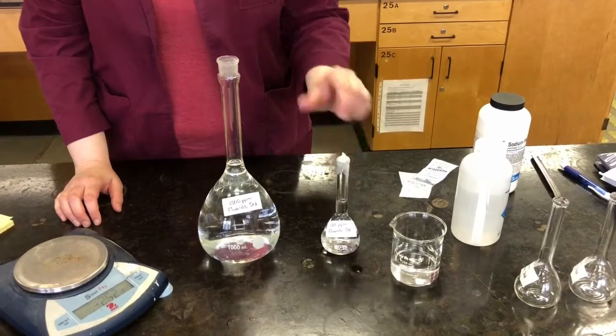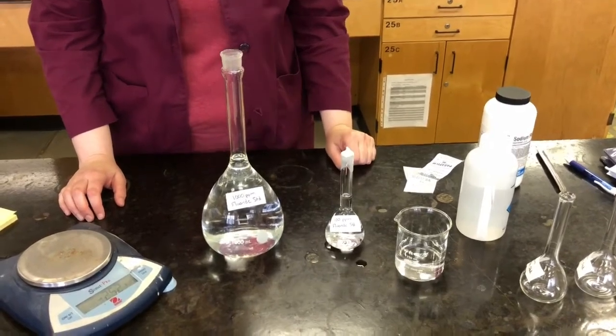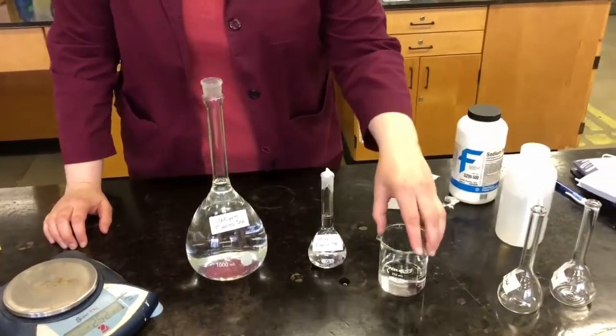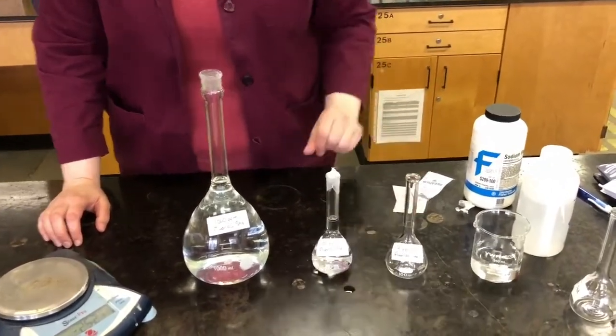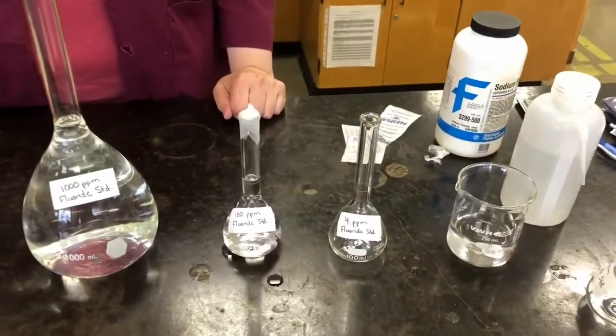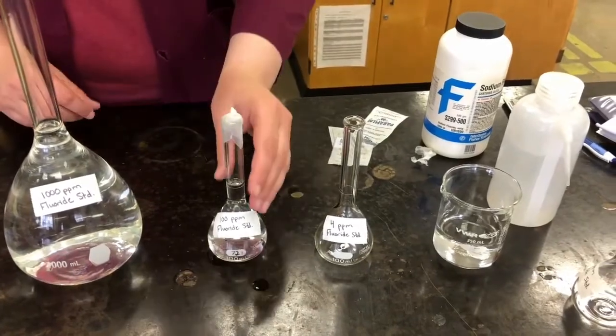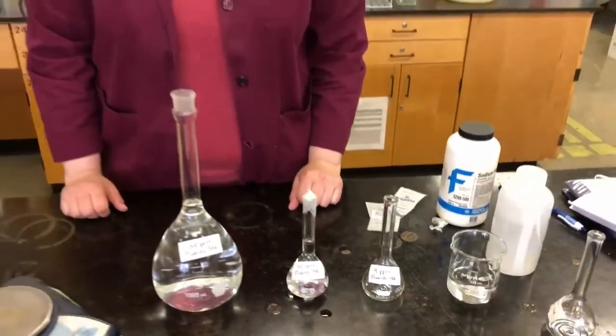So I want to dilute that down even further. So the next one I'm going to do is a 4 ppm solution. Okay, so in this case I have a 4 ppm. Again, I'm going to use a 100 milliliter volumetric flask in this case. So let's go back to our formula again.